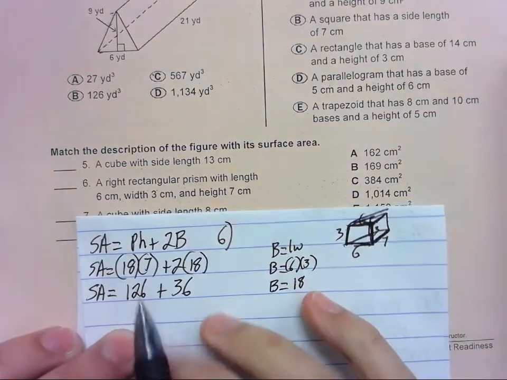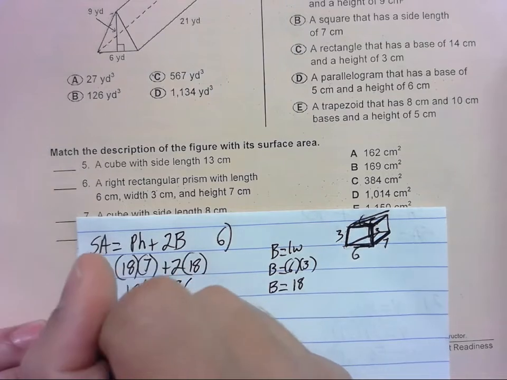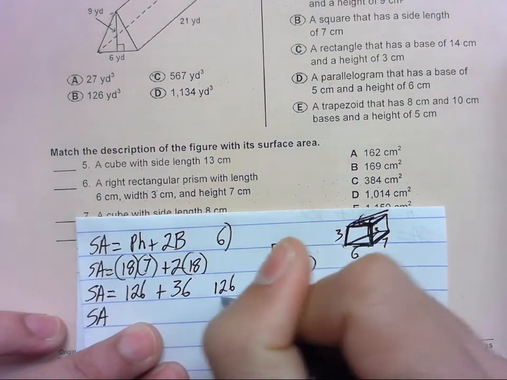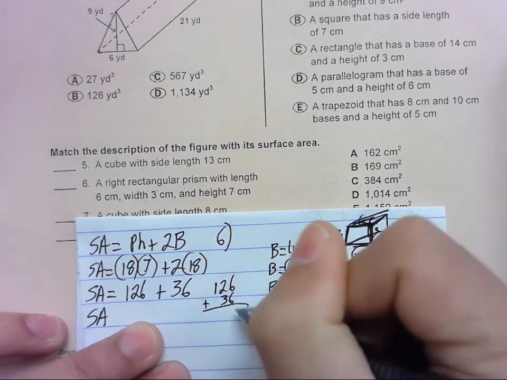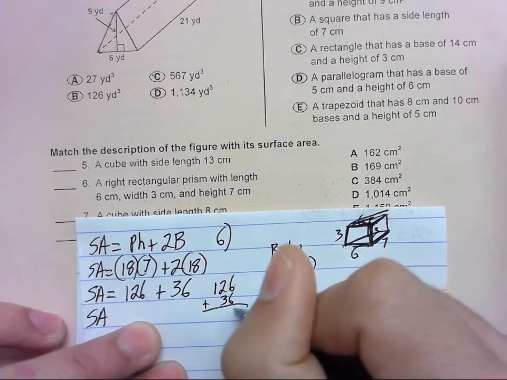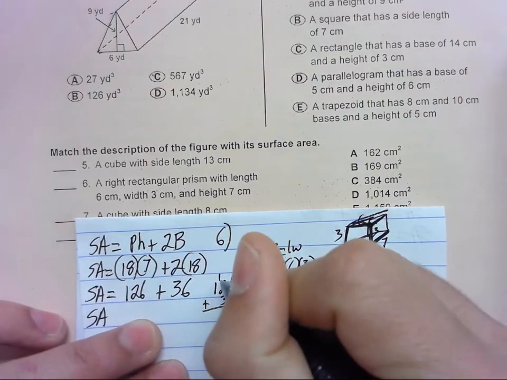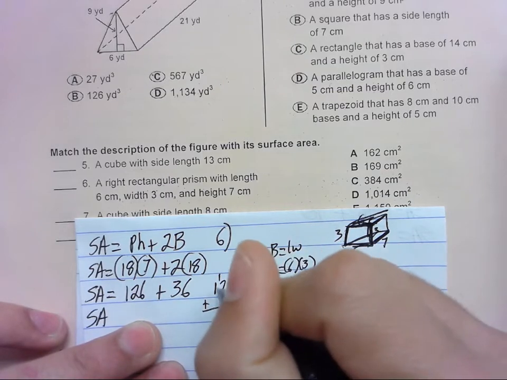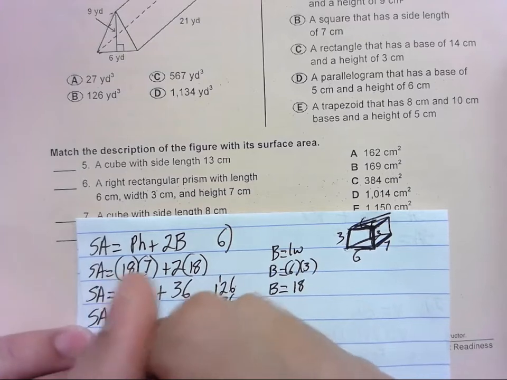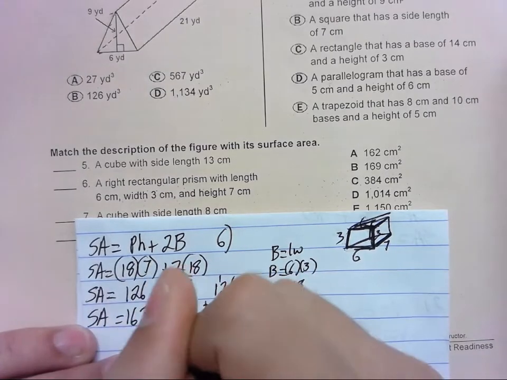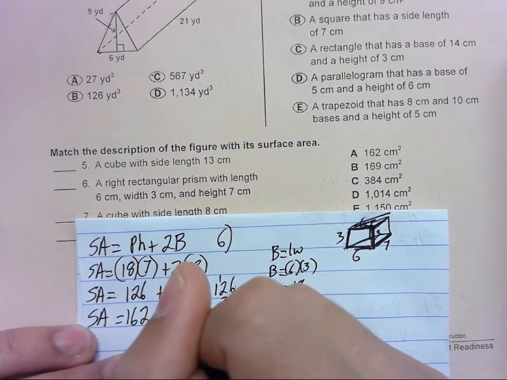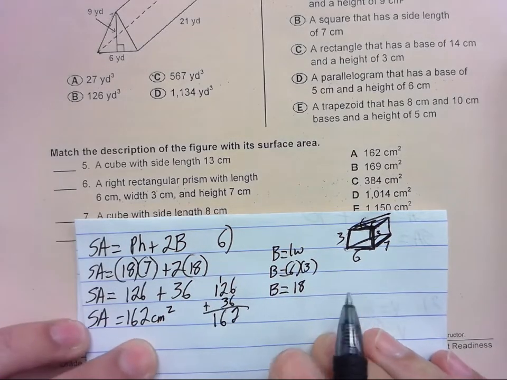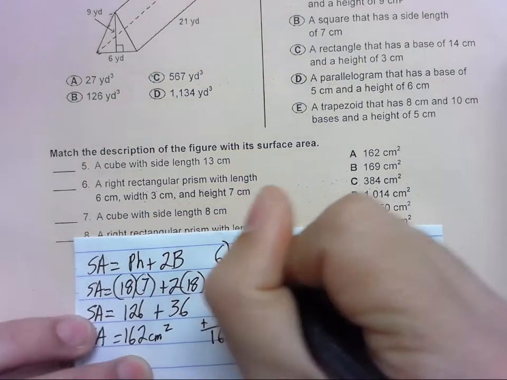Formula, substitute, simplify, and now we solve. Add those up. 126 plus 36. 6 plus 6 is 12. Carry the 1. 1 and 2 is 3, plus 3 is 6, and 1. So surface area equals 162 centimeters squared. So 6 is 162, and that is A.